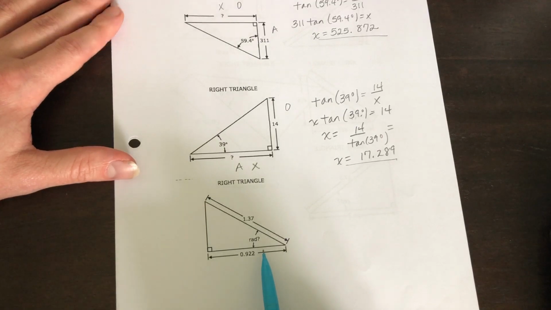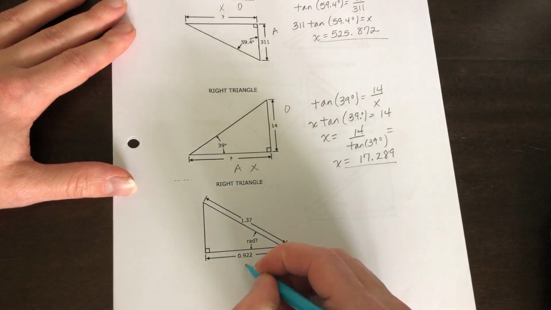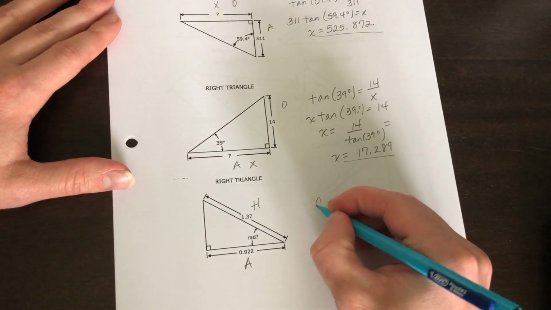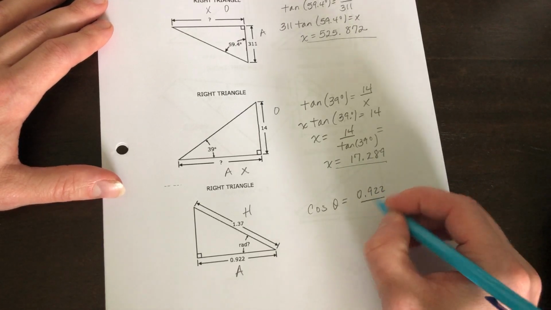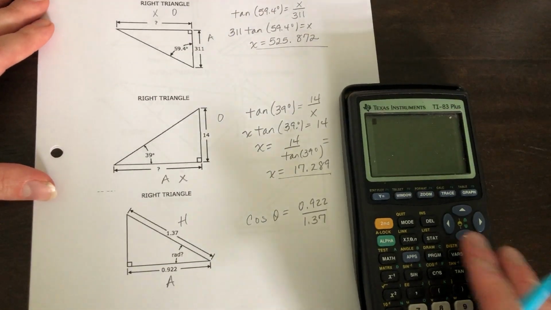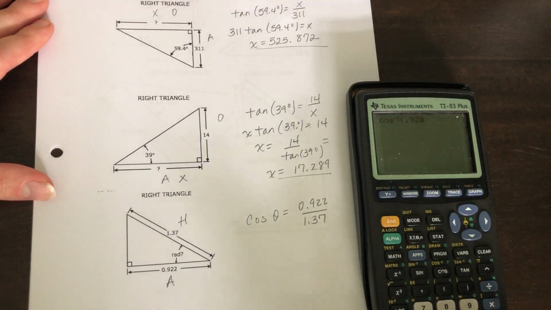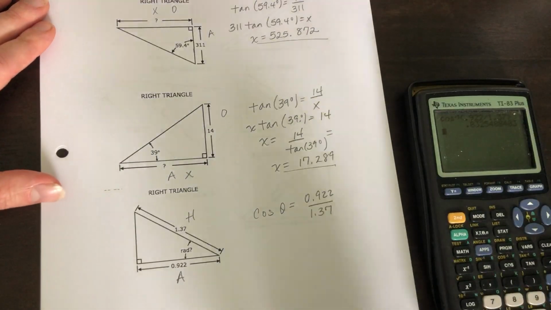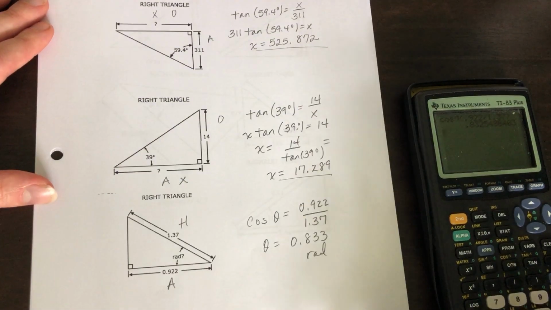Okay, so on this one, I want to find the angle. So I'm going to have to use some sort of inverse trig, and I'm given the adjacent to the angle and the hypotenuse. So we're going to be dealing with cosine. Cosine of theta is equal to 0.922 over 1.37. Anytime I'm looking for an angle, I'm going to use inverse trig to solve for cosine. So I need to make sure I'm in radians. So inverse cosine of 0.922 divided by 1.37, and I get 0.833 radians.